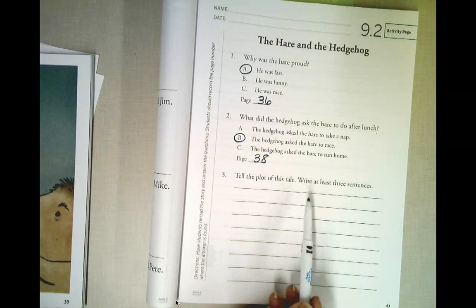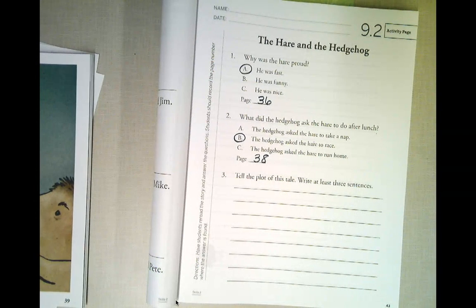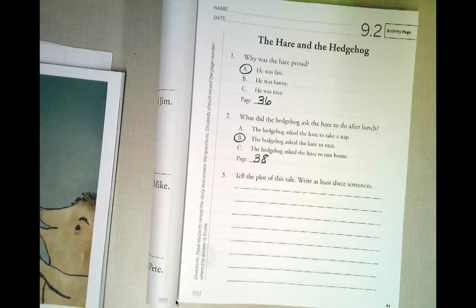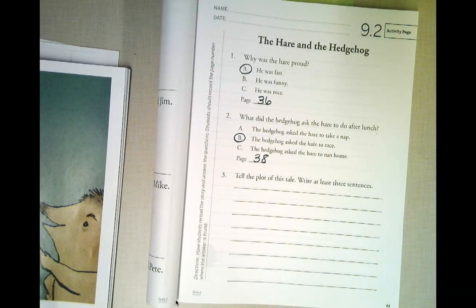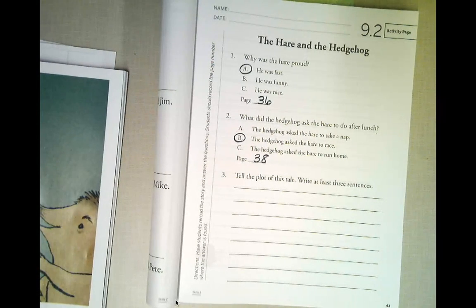Tell the plot of this tale. Write at least 3 sentences. Okay, so the plot is the beginning, the middle, and the end. Well, so far we haven't finished the tale, but maybe I want to use those words first, next, and last in my 3 sentences.